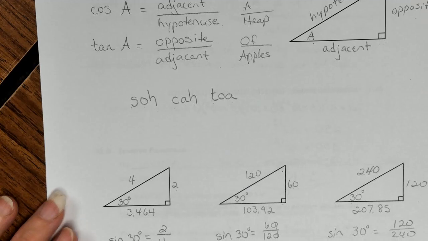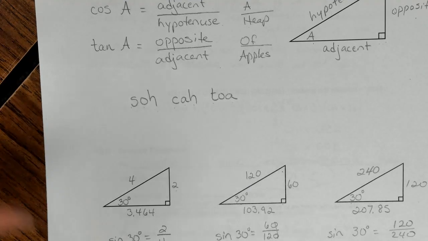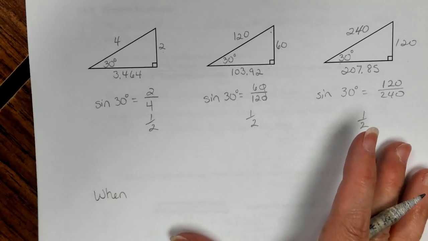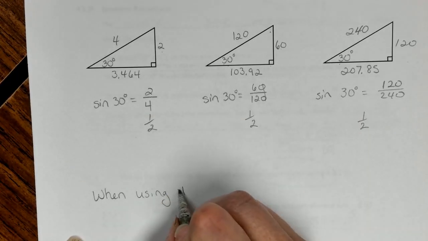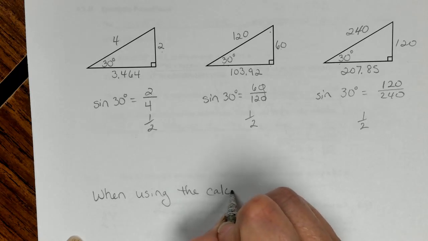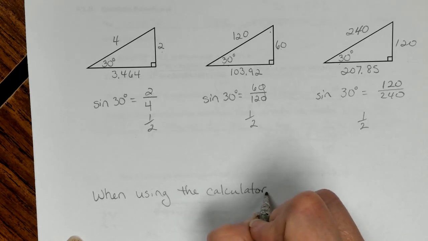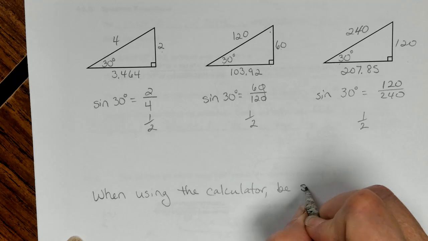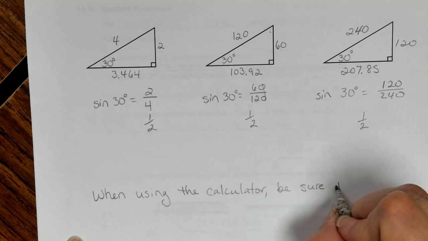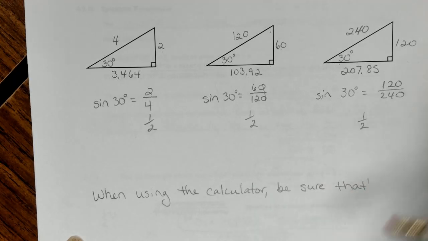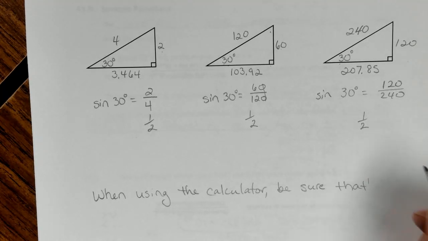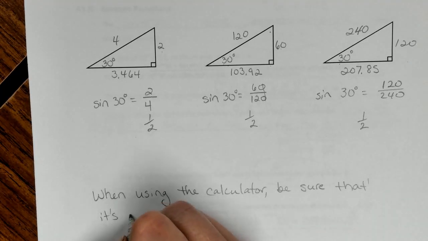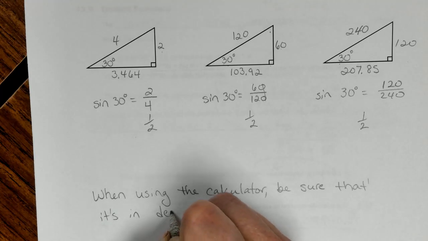Okay, so we'll just say, when using the calculator, be sure that it's in degree mode.